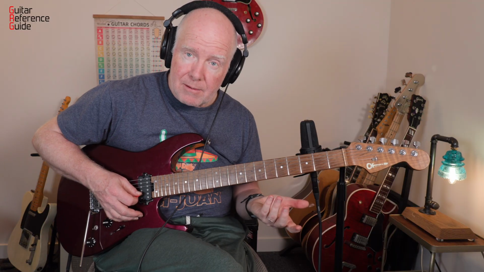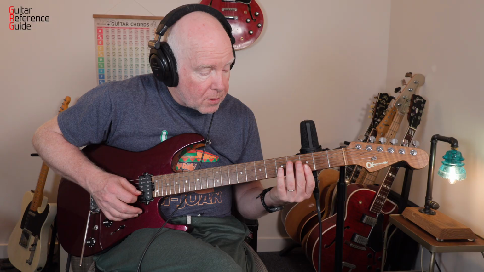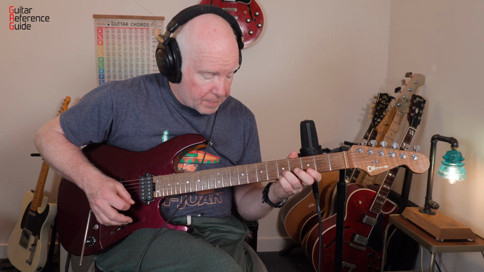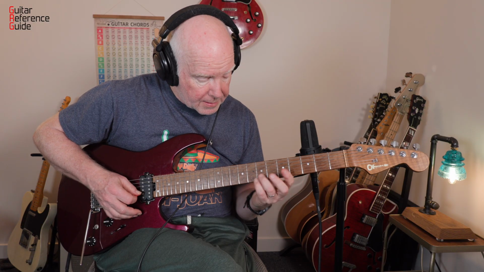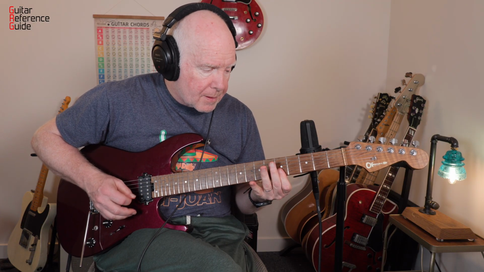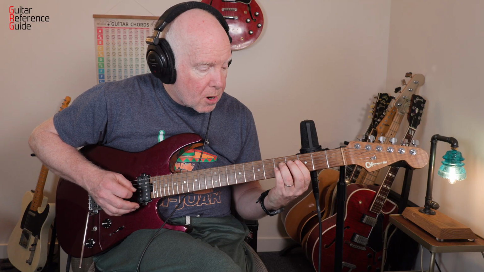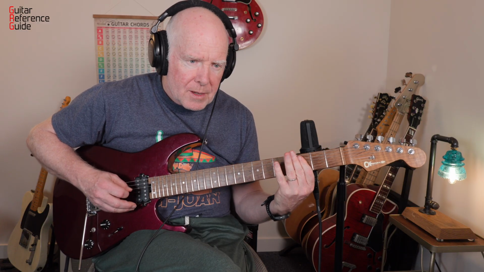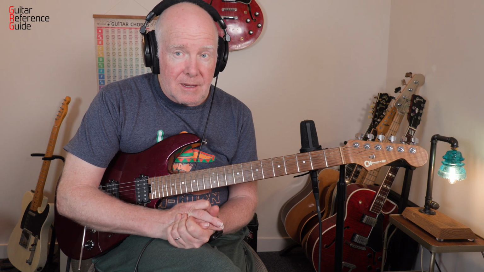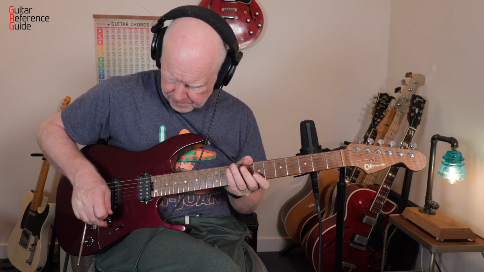And if I go higher up on the neck, you'll hear the same thing, this relationship. Here's my fourth. Here's my sharp four or my flat five. All of a sudden, there's the flat five. So the flat five has a lot more dissonance built into it. So that's something to think about when you're playing. The sound is very important.